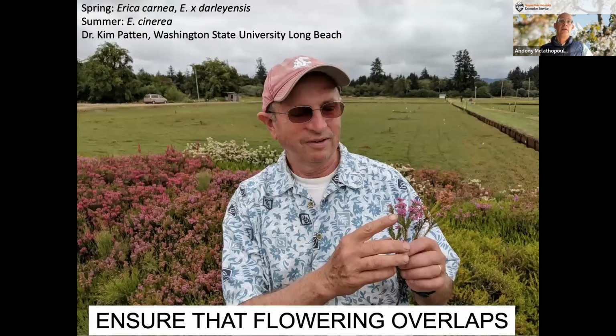So those are some great bee plants, but I also want to just give you some other tips, because for some of you, bringing a weird and wild assortment of bees to your farm may not be your focus. You may be looking at trying to get bees to pollinate your crops or other objectives. So here's some tips I wanted to give to you. Make sure you have flowering that overlaps.